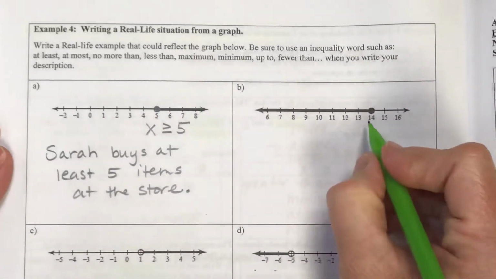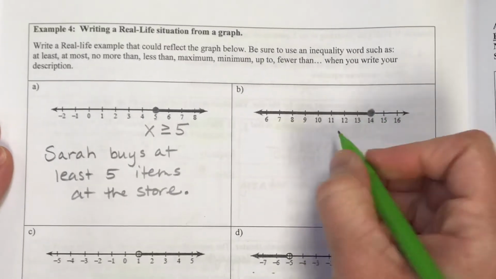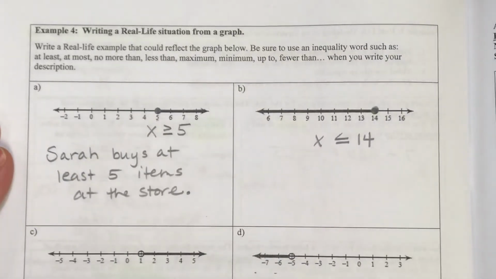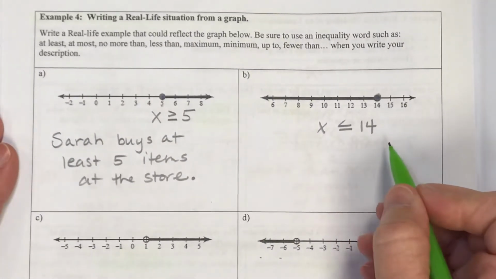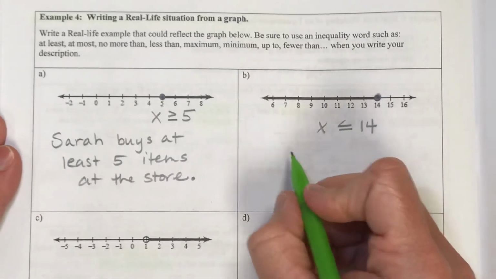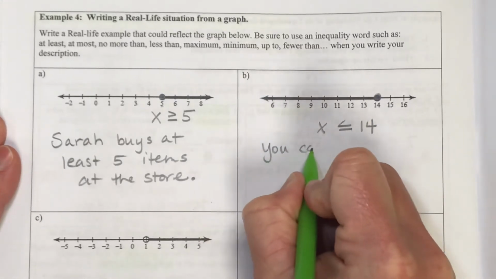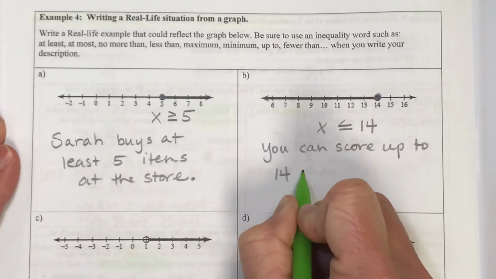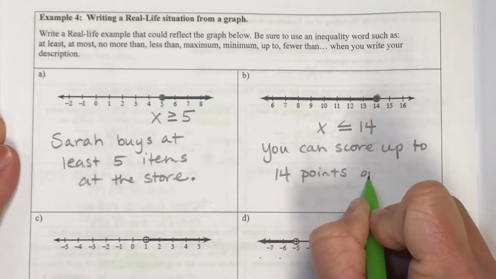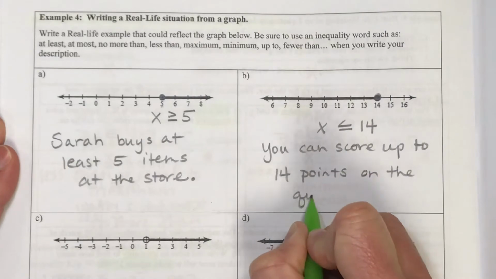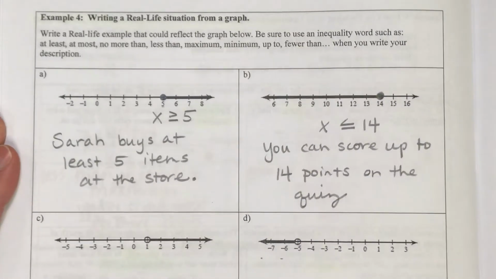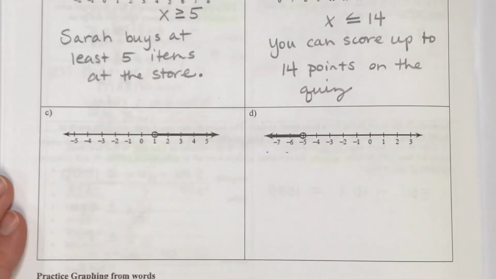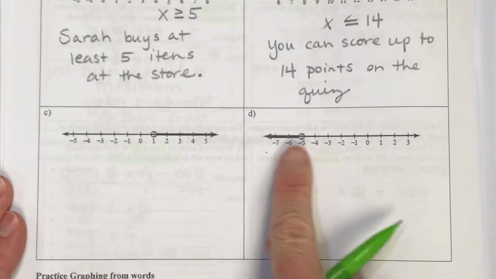Now for letter B, here's my inequality that would represent this picture. X is less than or equal to the number 14. So what scenario could you imagine that could represent something needing to be less than or equal to 14? I could say you can score up to 14 points on the quiz. If there's 14 points on the quiz, you can't score more than that, and so you can score up to that 14 points.